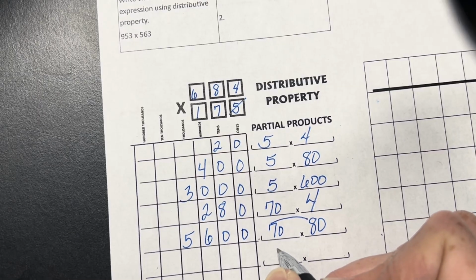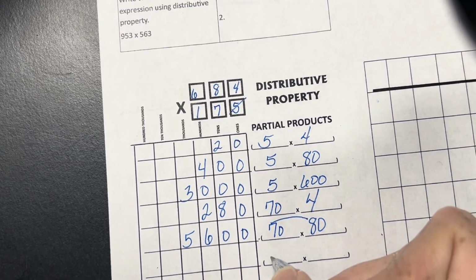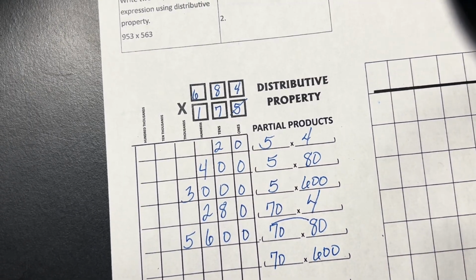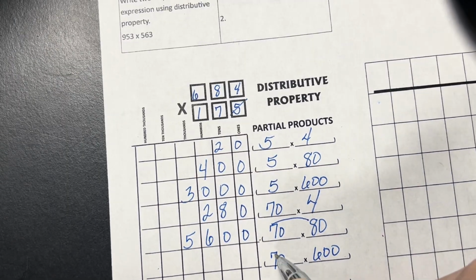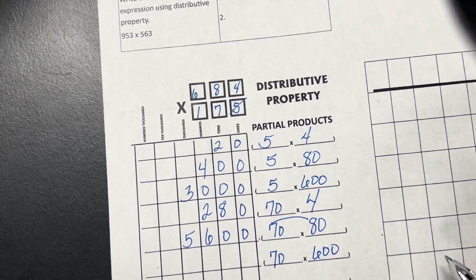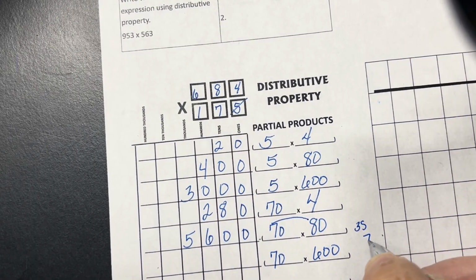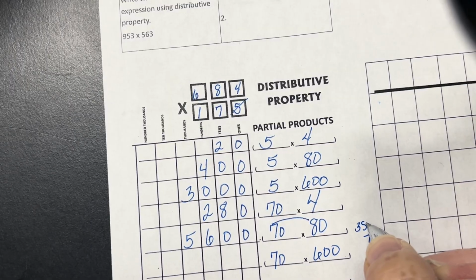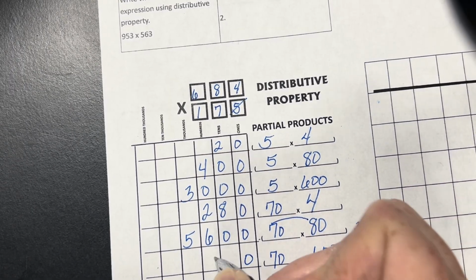Okay, and then finally we have, on the 70, 70 times 600. That's the last one with the 70 there. Okay, so think about that one. 7 times 5, 35. So one more group of 7. So it'd be 35 plus one more group of 7. I like to think about I need 5 more to make that a 40. So if I take 5 from that, I'm left with 2, 42, with 3 zeros.